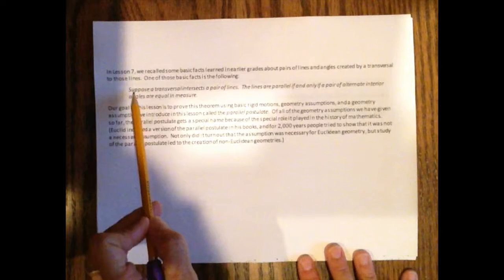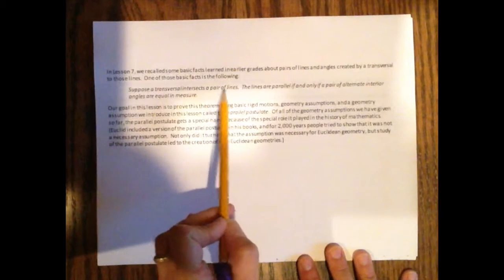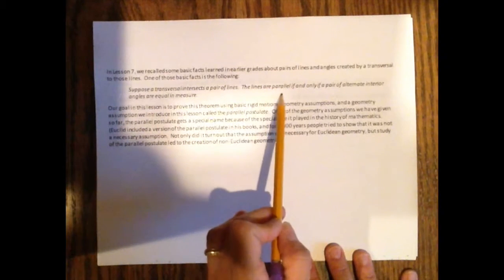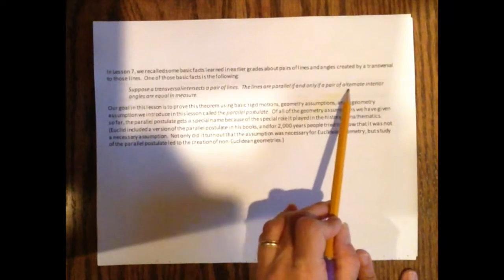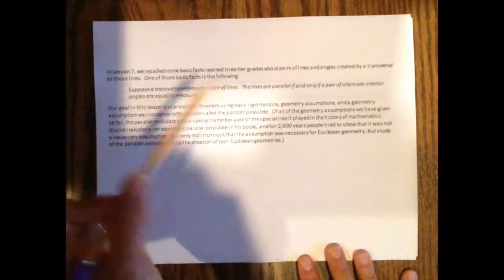Okay. In Lesson 7, we recalled some basic facts learned in earlier grades about pairs of lines and angles created by a transversal to those lines. One of those basic facts is the following. Suppose a transversal intersects a pair of lines. The lines are parallel if and only if a pair of alternate interior angles are equal in measure.